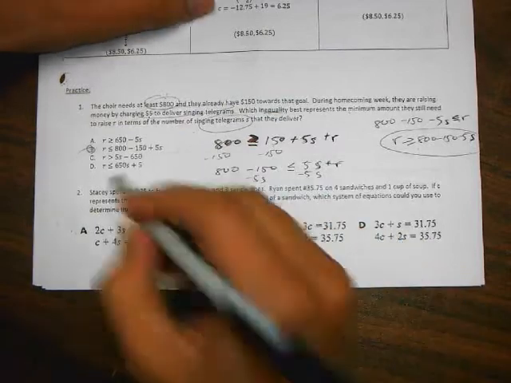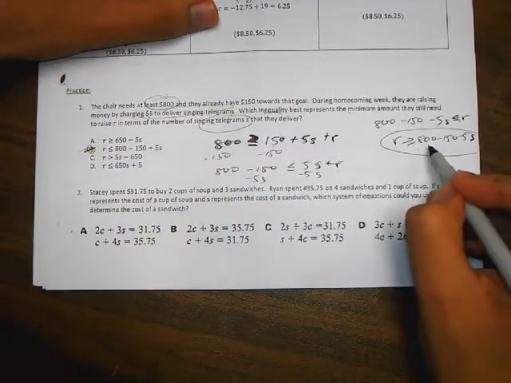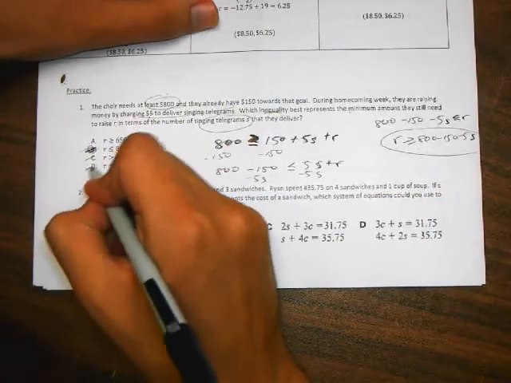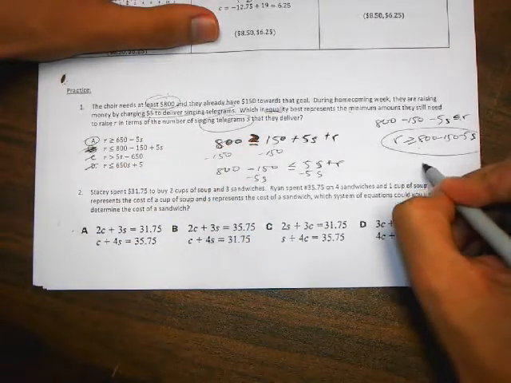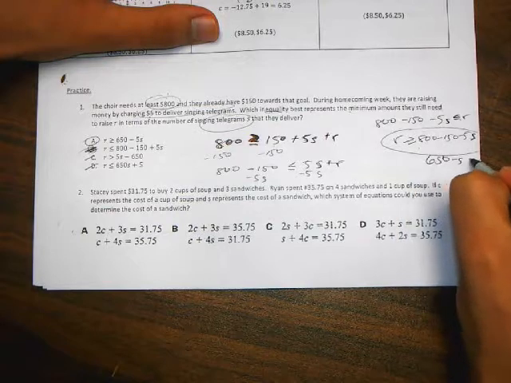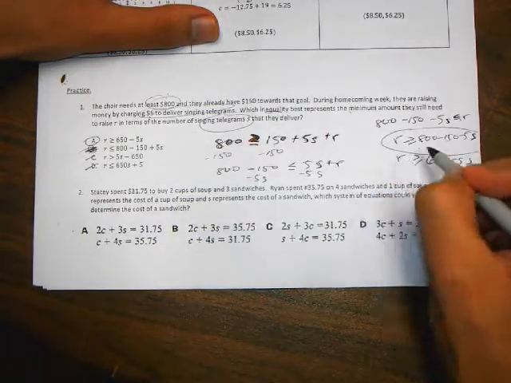Not B, not C, and not D. It should be A. If we combine 800 minus 150, it should be 650 minus 5S.